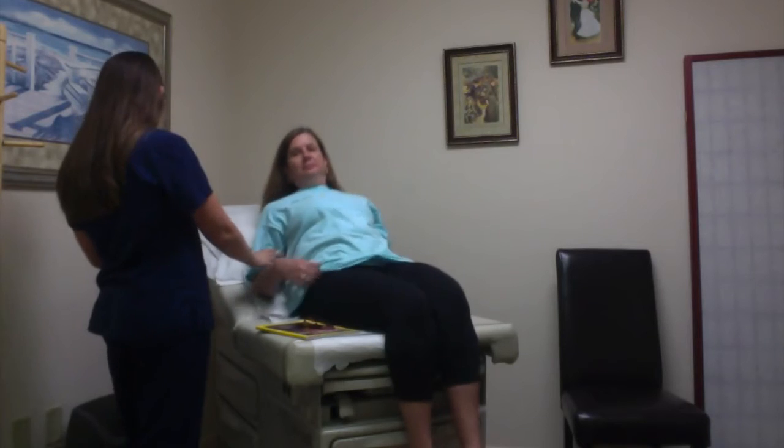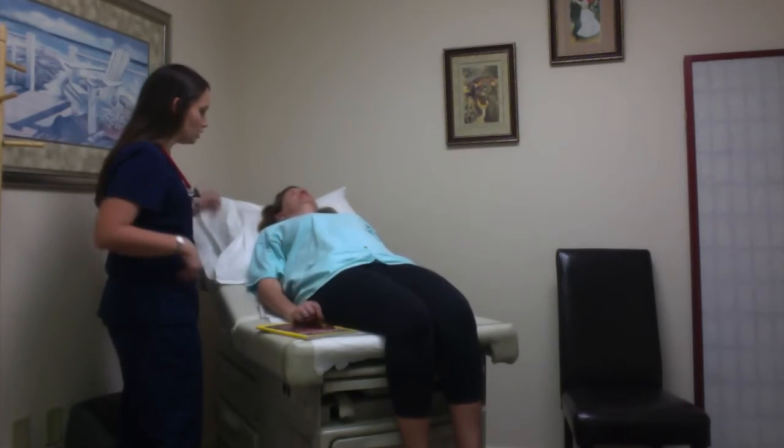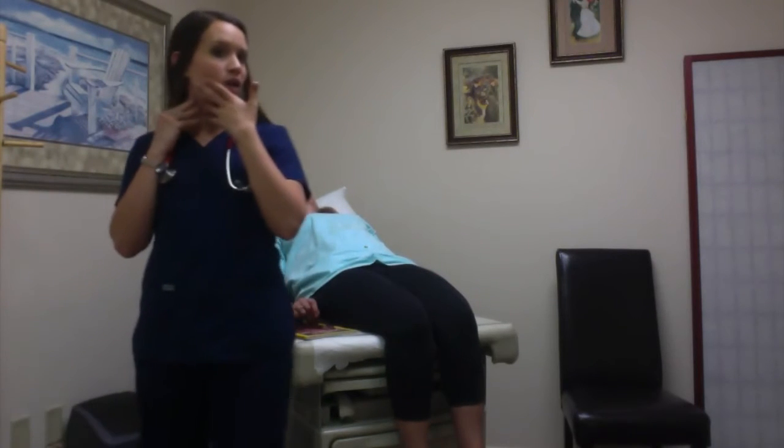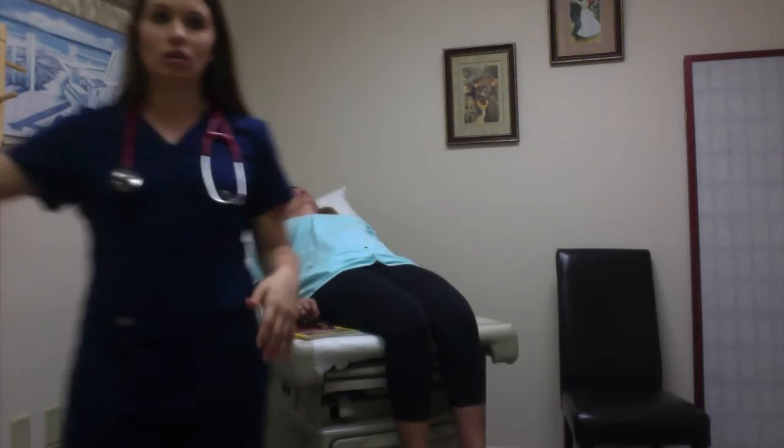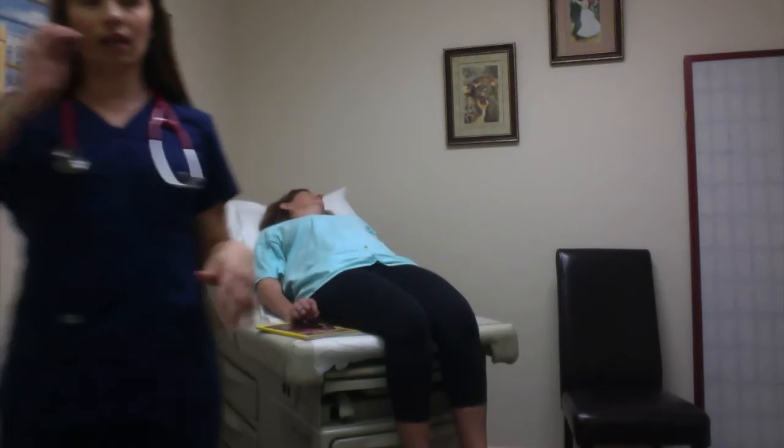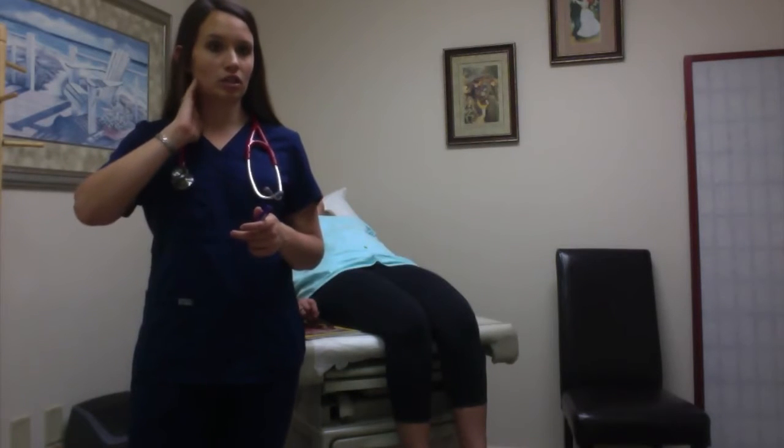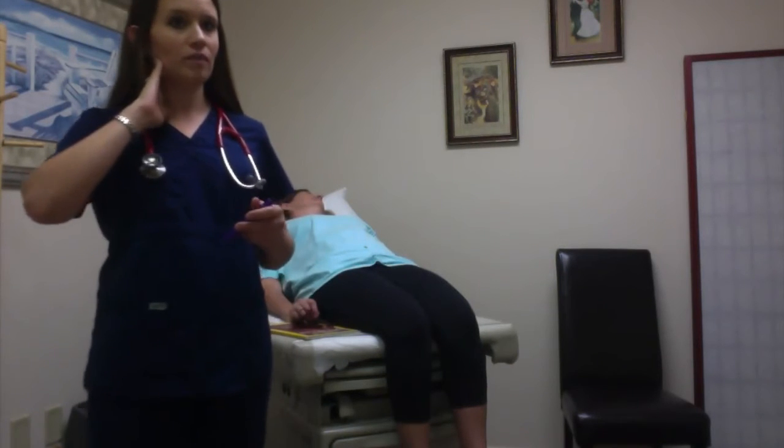Next, I'm going to observe and inspect for the external and internal jugular vein. In order to do this, I'm going to lay her down, and this is around 30 degrees. I'm going to have her face away from me, and using tangential lighting, like my little pin light, I'm going to look for the pulsations of the internal jugular.